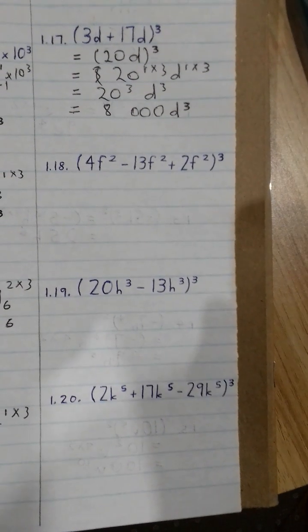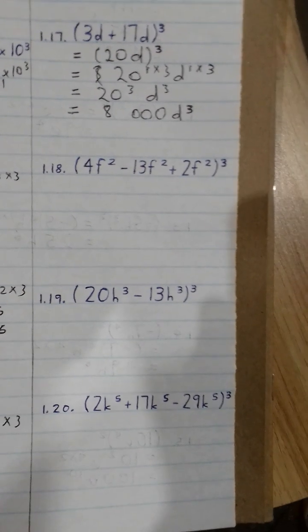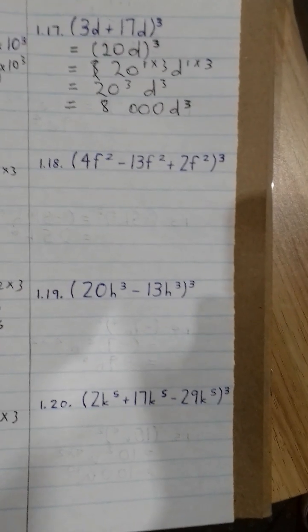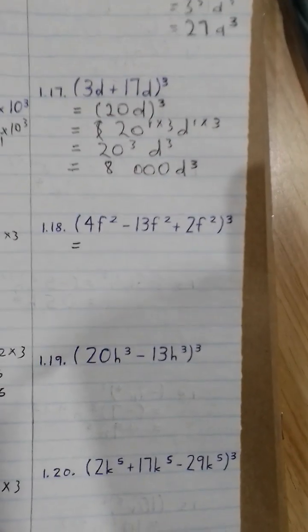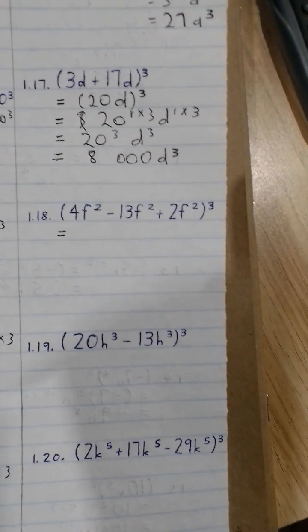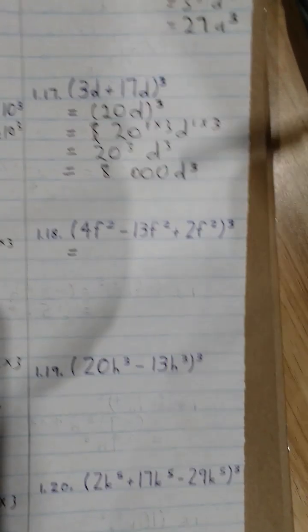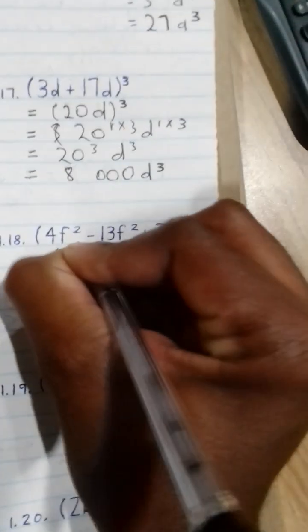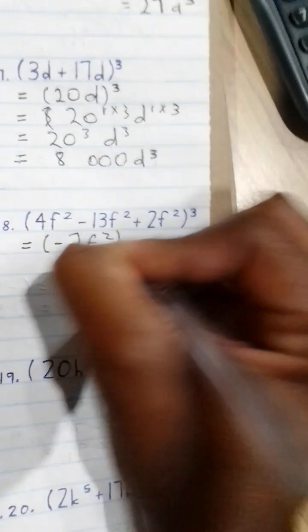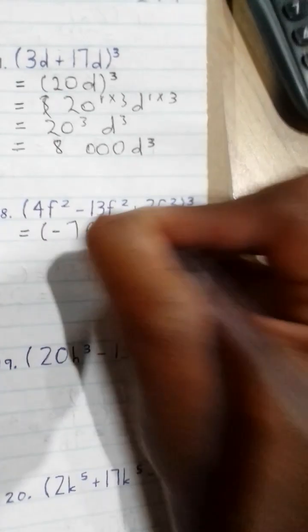1.18, open bracket, 4f squared minus 13f squared plus 2f squared, close bracket, to the power of 3. So first, are they all like terms? Yes, they are. So we deal with the coefficients. 4 minus 13 plus 2 is negative 7. Negative 7f squared to the power of 3.